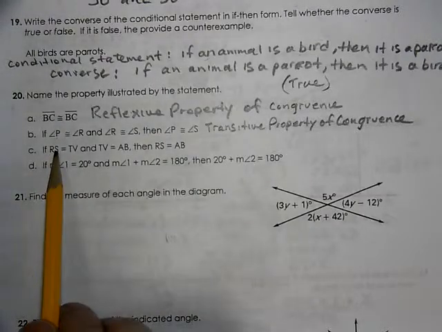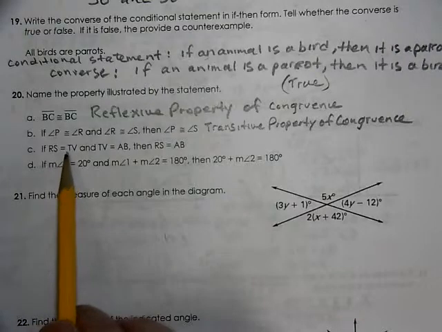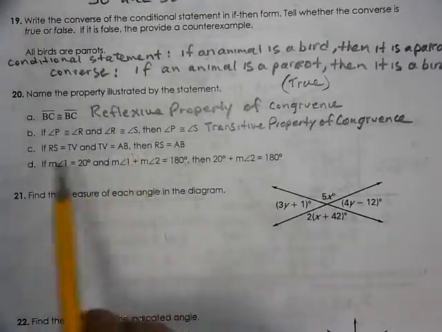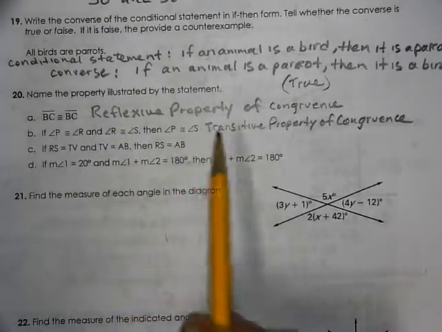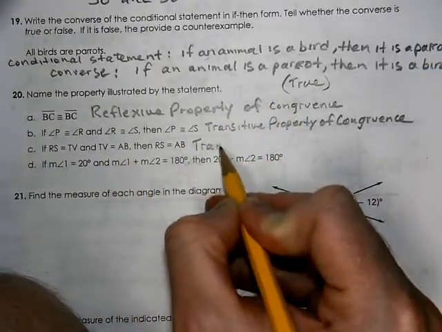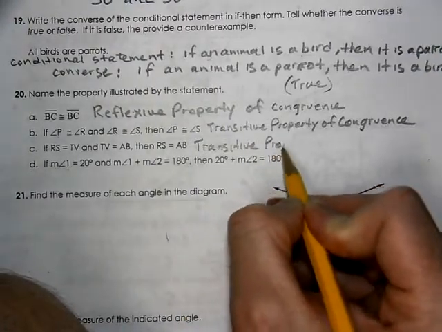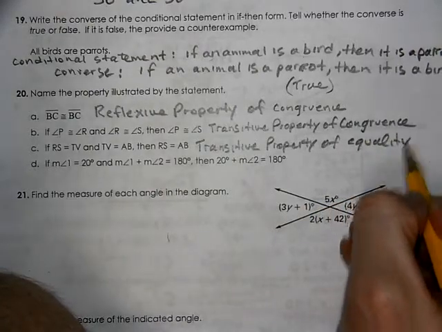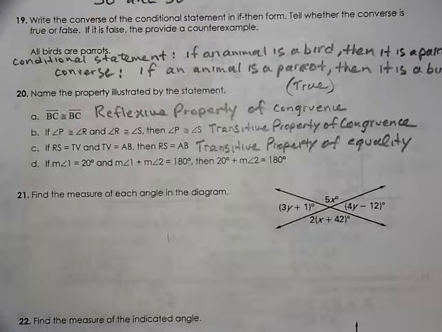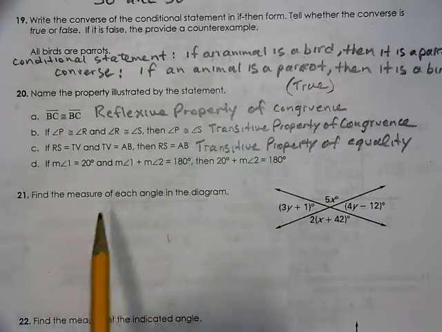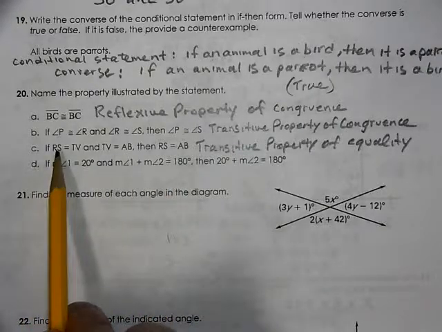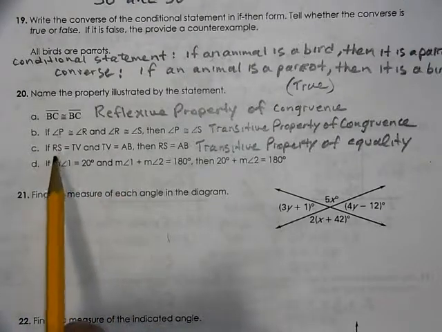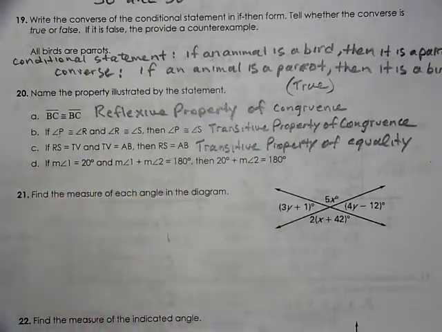Very similarly, we have segment RS is equal to TV, and TV is equal to AB, so that RS is equal to AB. That is transitive again. That's a property of equality. Now you could get away with calling that substitution. That would be completely fine. But this follows right to the definition of what transitive is. It has the three parts and the first is going to equal the last part, so typically we would call that transitive, but it would be fine to call that substitution.